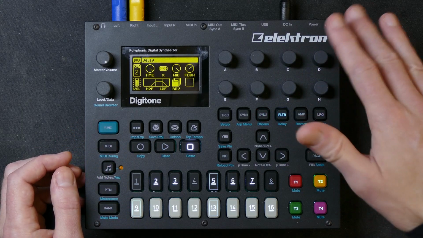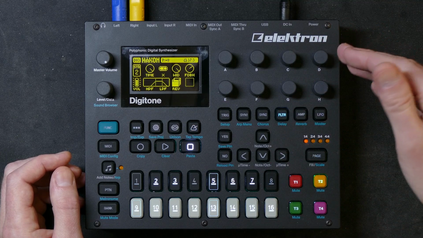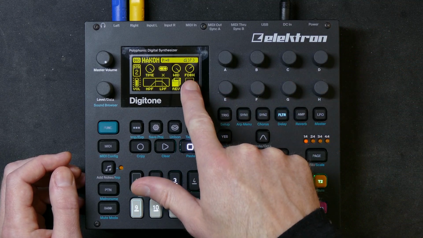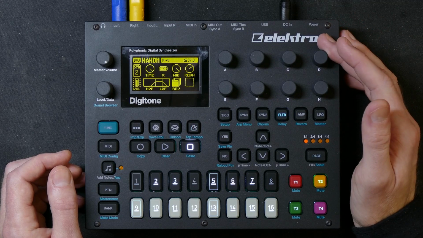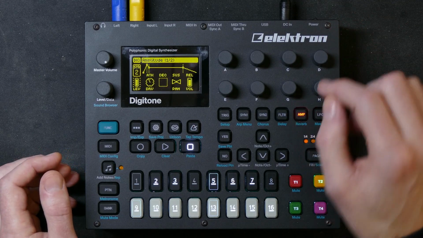So right now the delay echoes are getting louder and louder, because feedback is past 12 o'clock. It's overdriving a bit there as well.